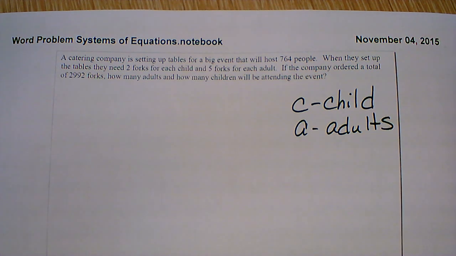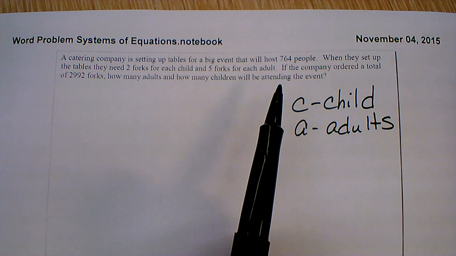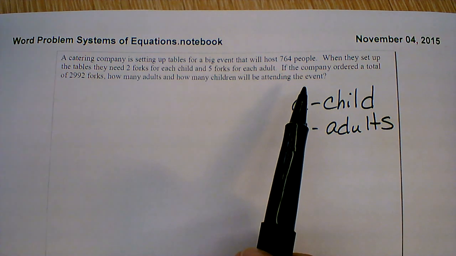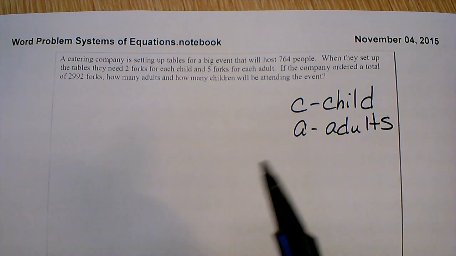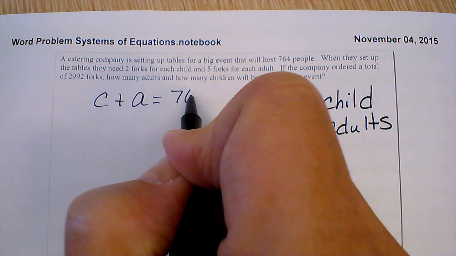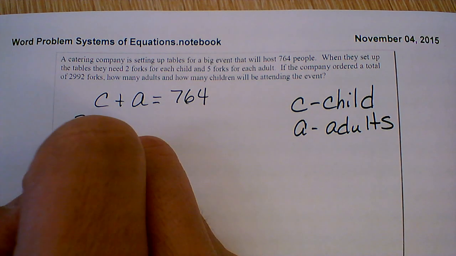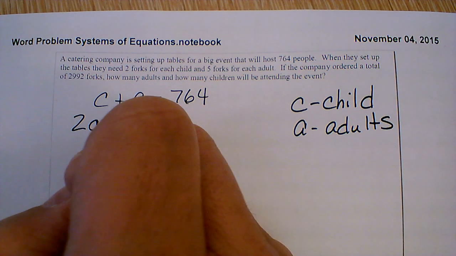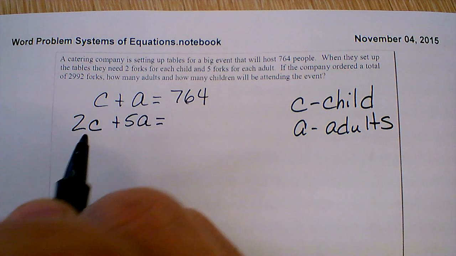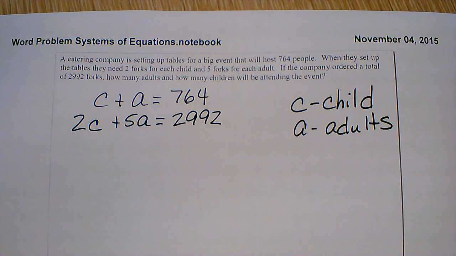So it says here that there are 764 people attending. So that means the number of children plus the number of adults equals 764. That's my first equation. Now, there's going to be 2 forks for every child plus 5 forks for every adult, and that's going to total the 2,992 forks. Again, I have my 2 equations.